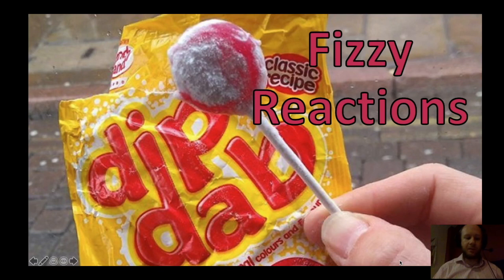It's actually when you mix the two substances together, inside there's some bicarbonate of soda and some citric acid, which are a solid base and a solid acid. And when you lick it, it causes a chemical reaction which makes the bubbling and fizzing of the carbon dioxide, and that's what makes your tongue go all funny when you eat sherbet.